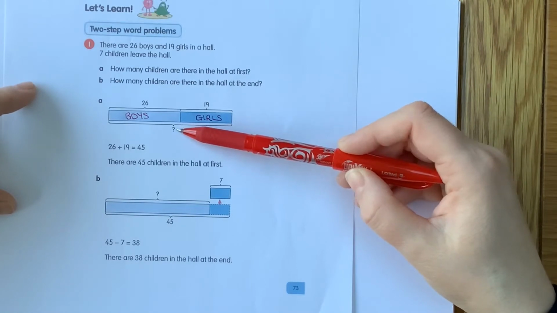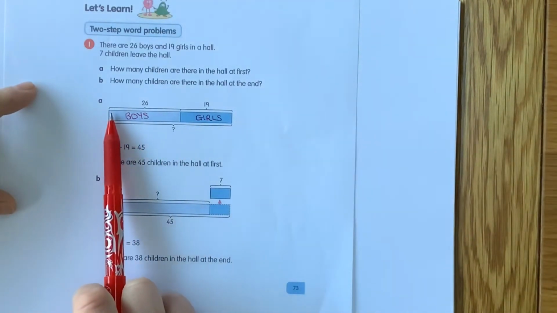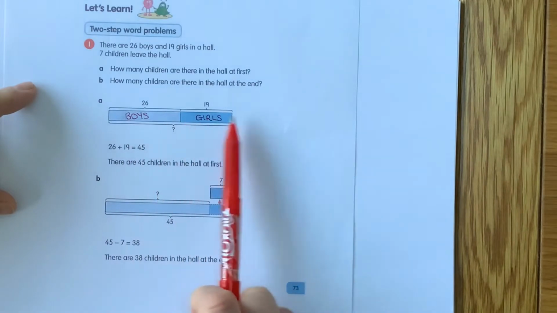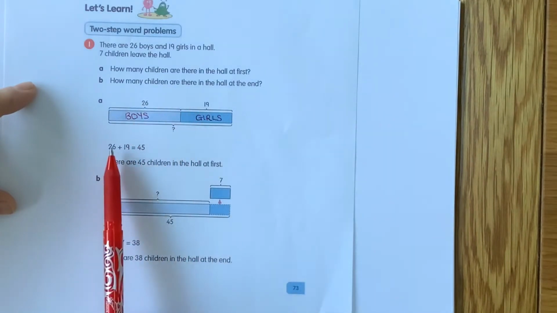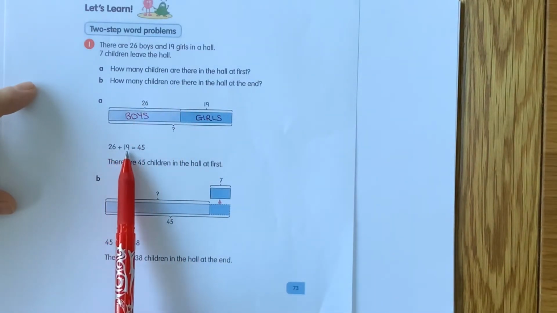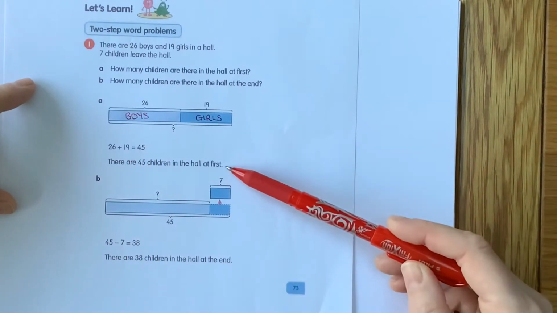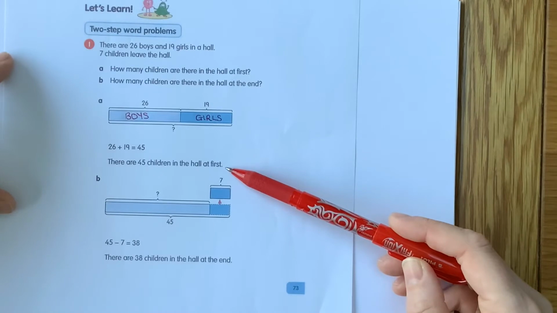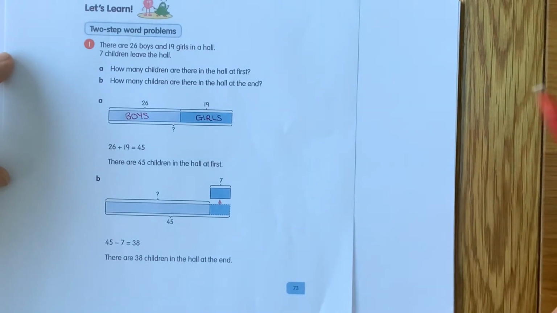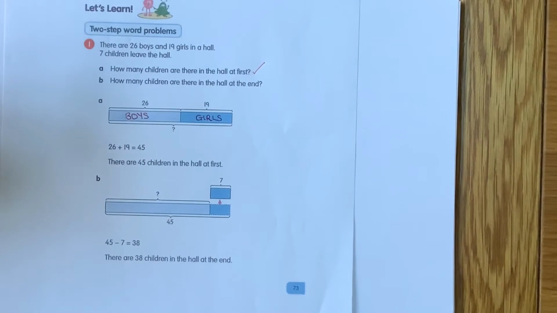So we know that in a situation like this, to find the whole amount, we add them together. So the calculation is 26 add 19 is 45, which gives us the answer to the first part of the question. There are 45 children in the hall at first. Okay, now what you might want to do is tick the first bit off to say that you've done it, and then we can move on.